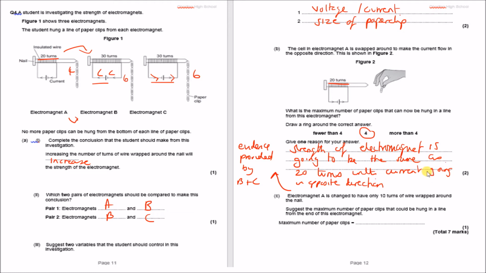Okay, right, suggest the maximum number of paper clips that could be hung in a line from the end of this electromagnet. So maximum number of paper clips. Right, if we have 10, 20 and 30 turns, well, when we had 30 we had 6, 20 was 4, so we would expect with that pattern it to be 2.